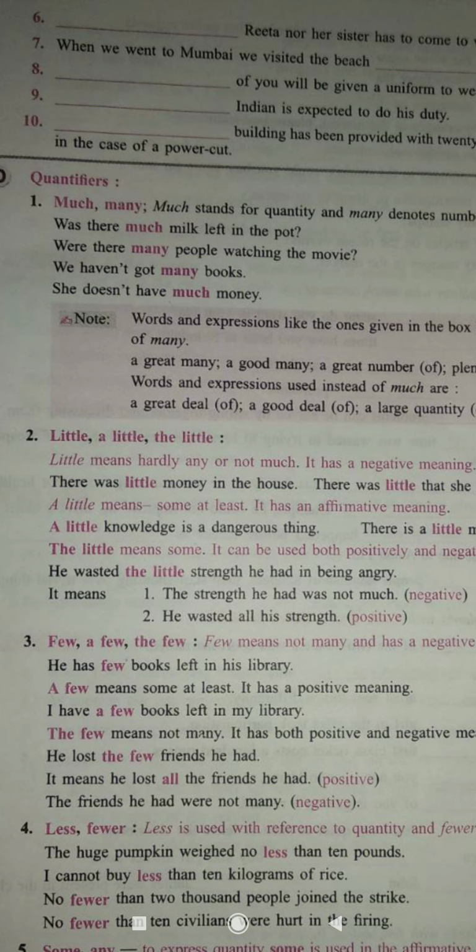So less is there for quantity, less than 10 pounds. I cannot buy less than 10 kilograms of rice. No fewer than 2000 people joined the strike. So clearly we see that if the thing is uncountable or showing the quantity, we use less, and if it's showing the number like 2000 civilians, it is used with fewer.